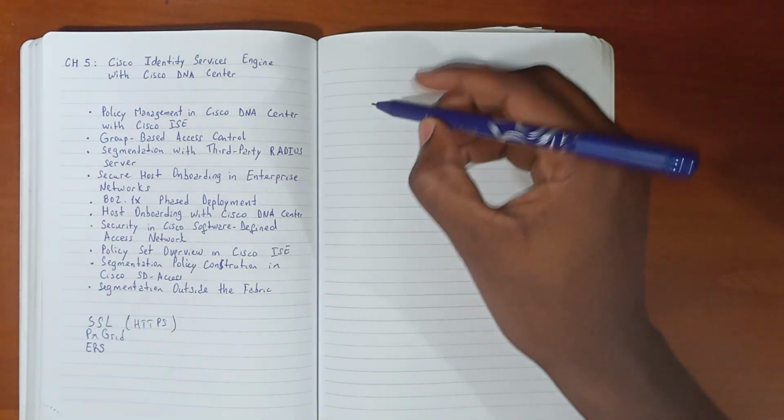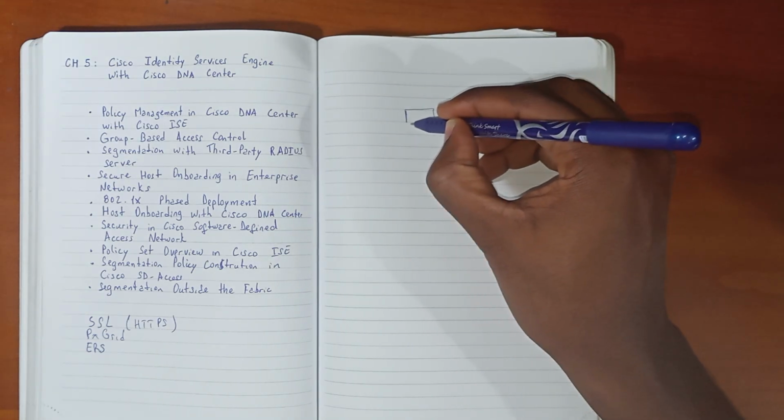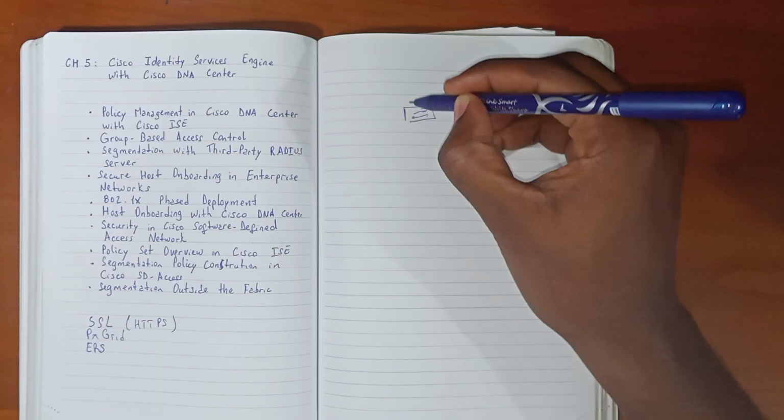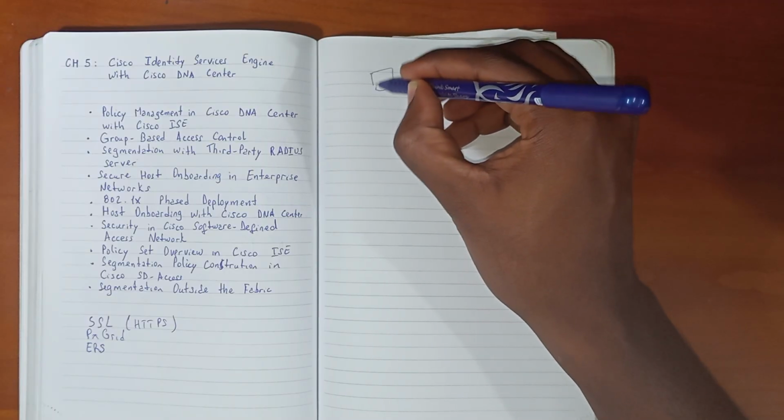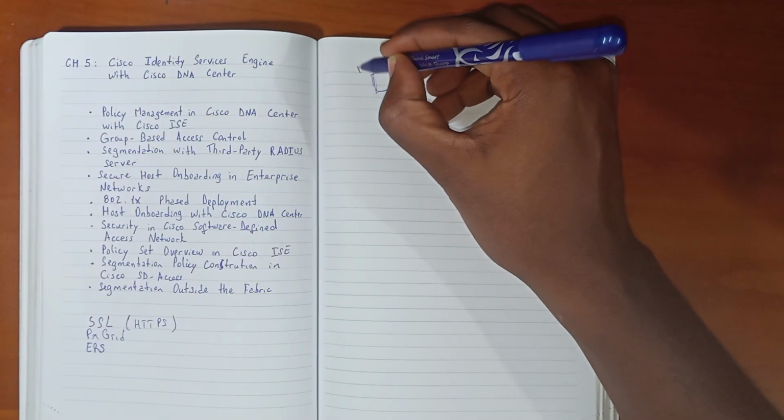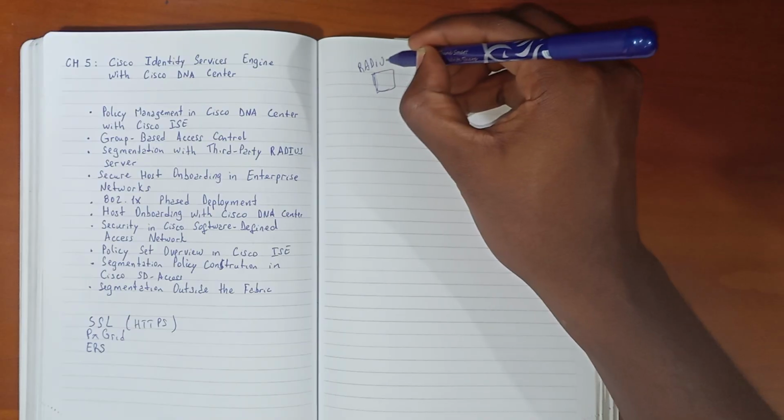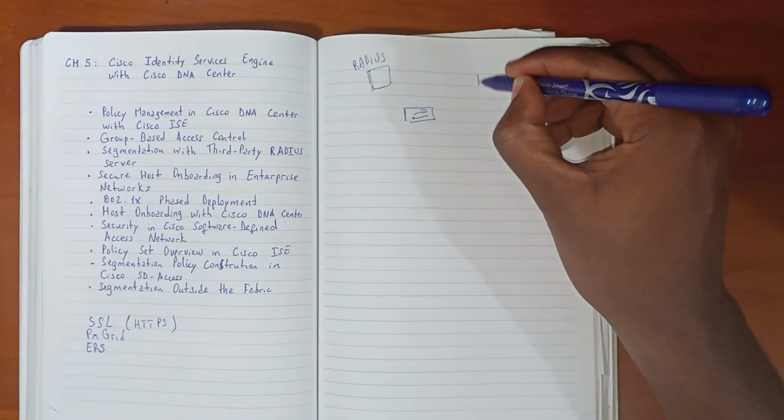How is it done? Normally we have our switch, for example. Here we can have our third-party RADIUS, and here we can have our ISE.